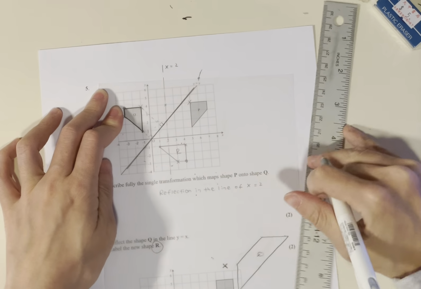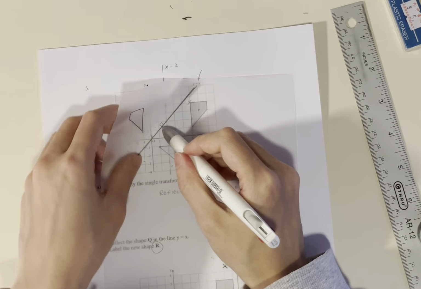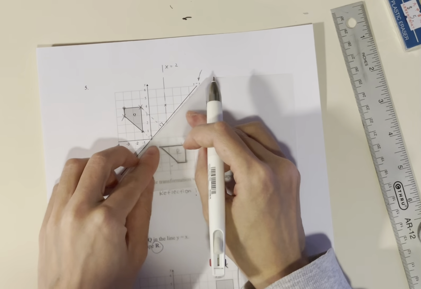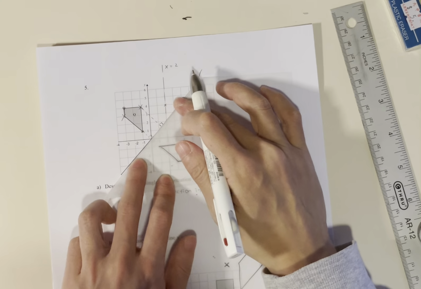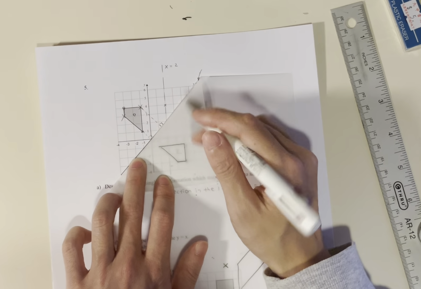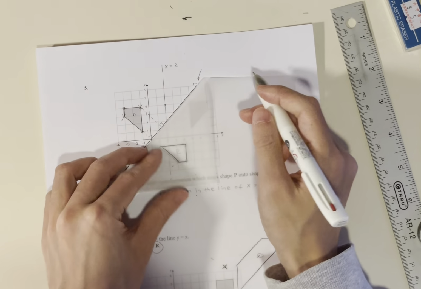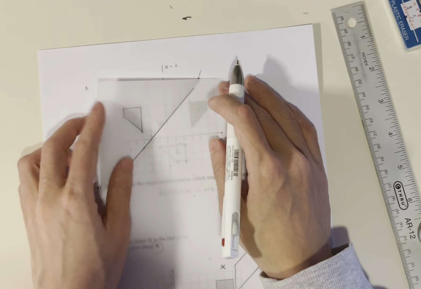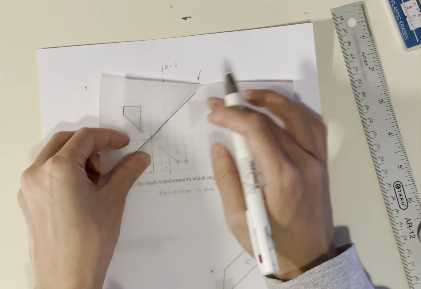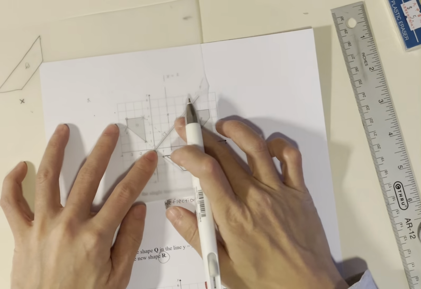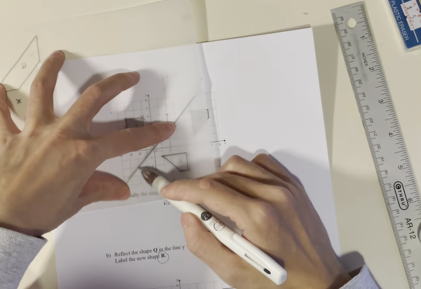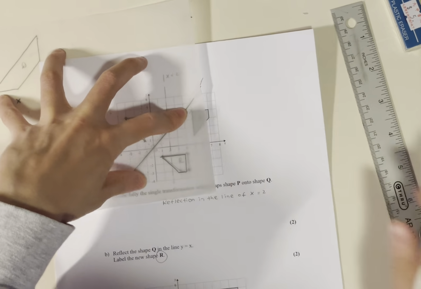So I got my line, and when I fold it, I got this. So it's on top of the new shape. So you can trace it and then draw it. If you don't fold it, it's okay. Just what do you do? Flip your paper and make sure this line here aligns with what you have before.